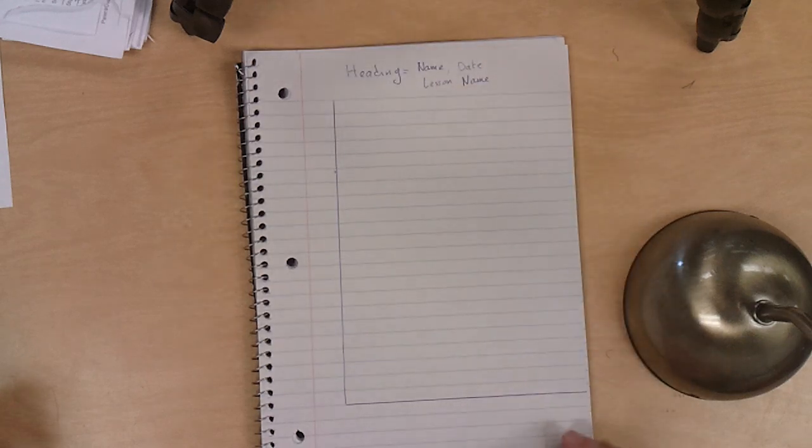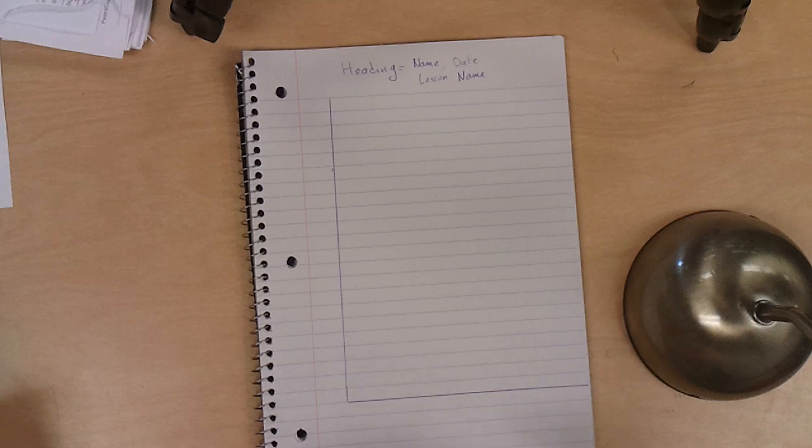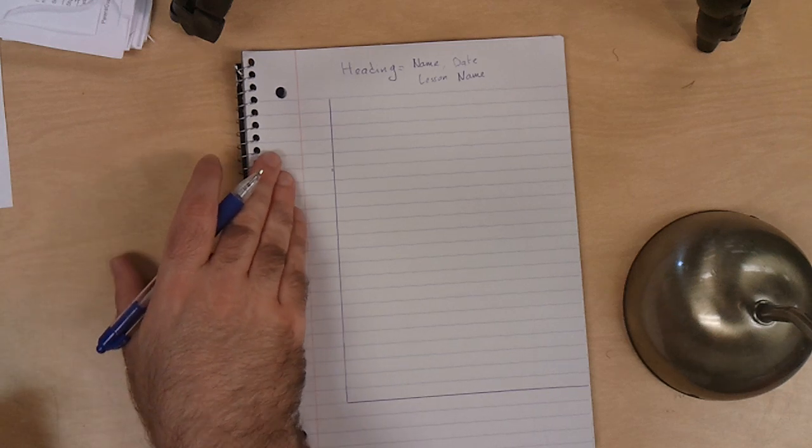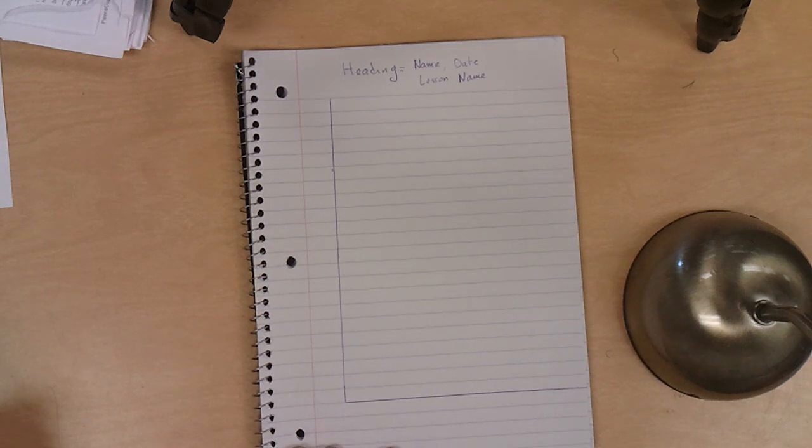So whatever lesson these notes are related to, your name of course, and the current date when you're taking these notes. And then you have 3 more writing spaces, over here, and down here at the bottom.